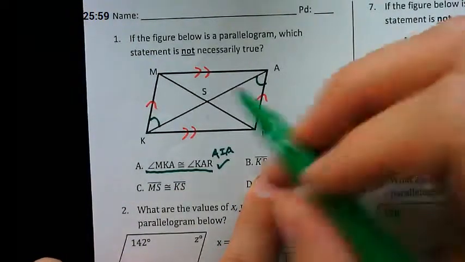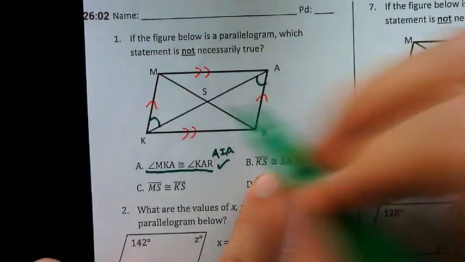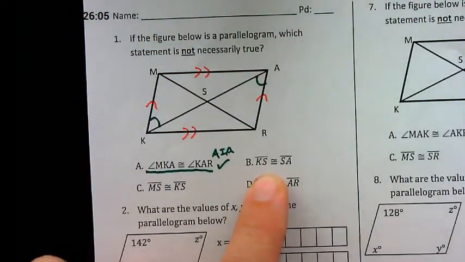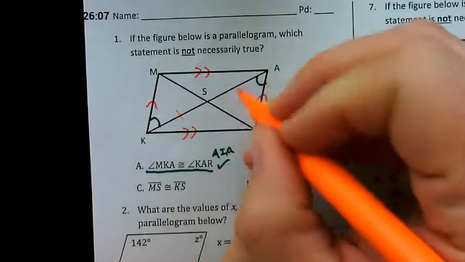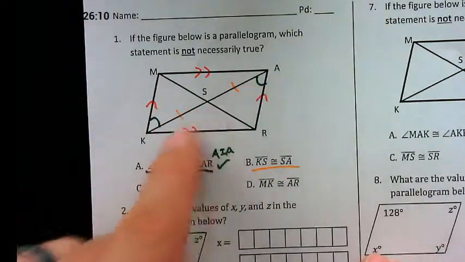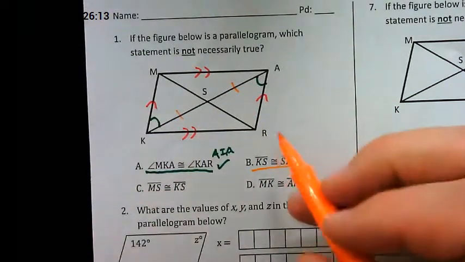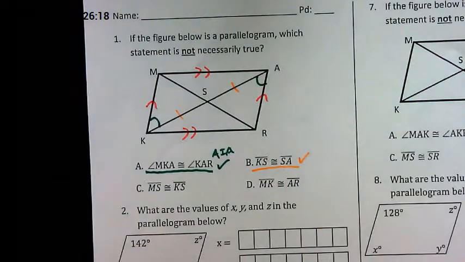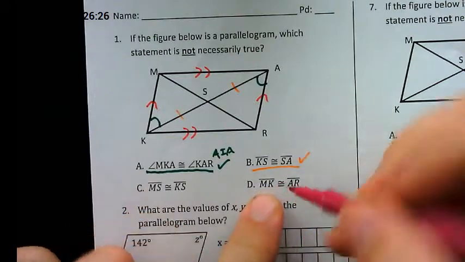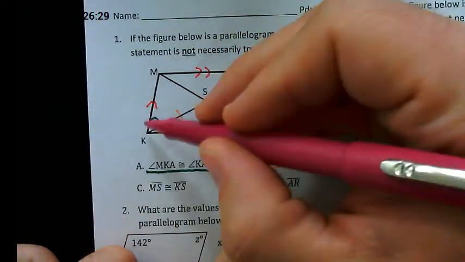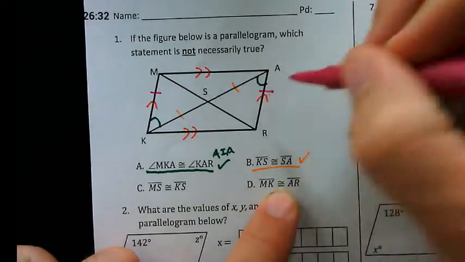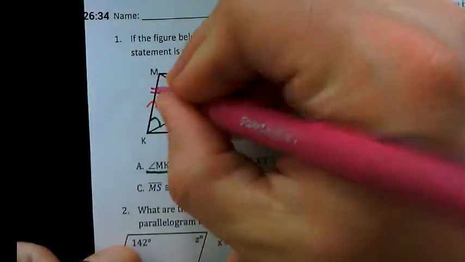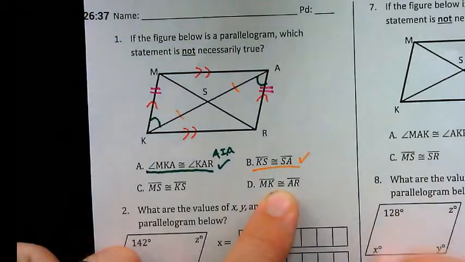On the next one, KS and SA. Those two should also be congruent because in a parallelogram, the diagonals bisect each other. So that is also a true statement. If we go to D, D says MK is congruent to AR. Actually, let me go ahead and use 2 lines there since we already had one marked with 1.